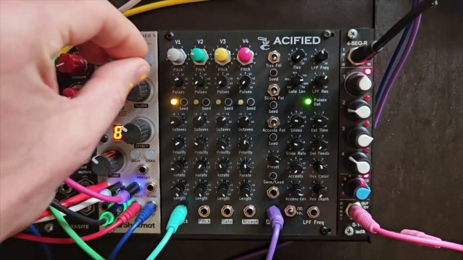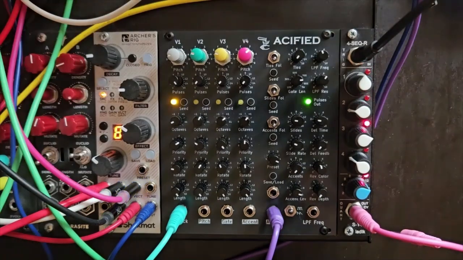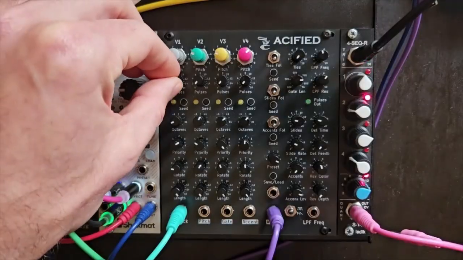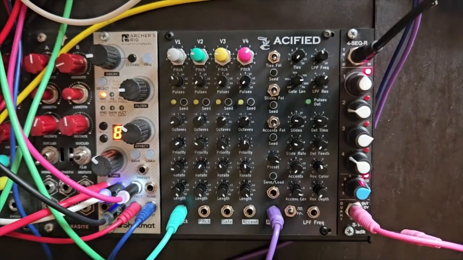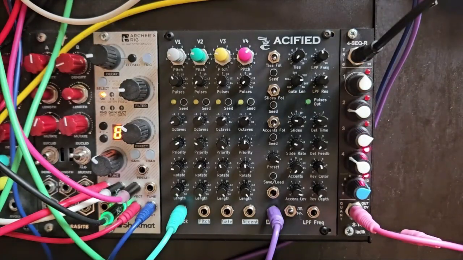We can increase the number of played steps. If we open it fully, then every step is triggered. If we don't like the sequence, we can make a reseed. Now the steps are again randomly selected.